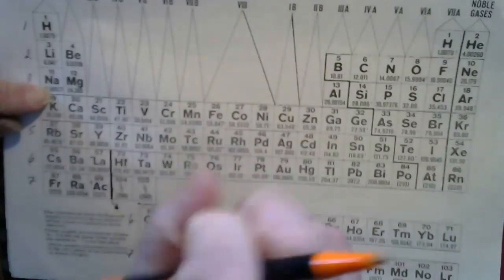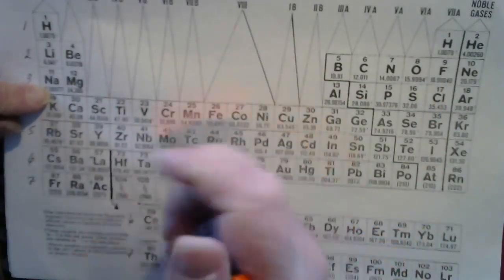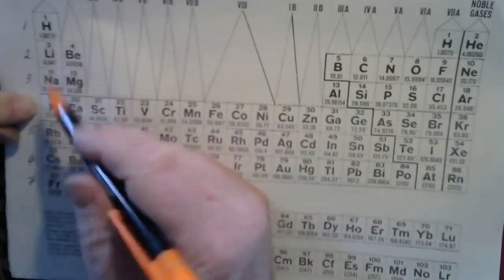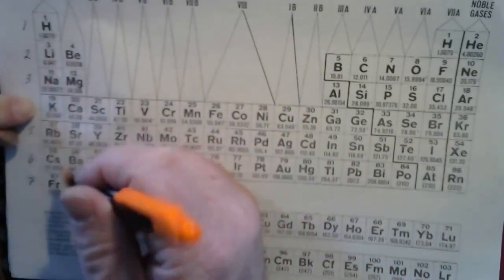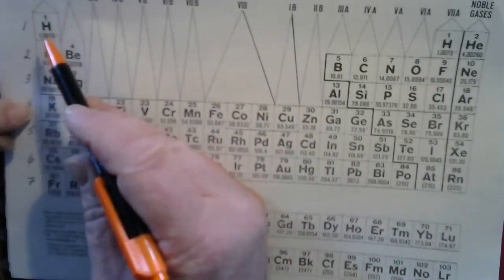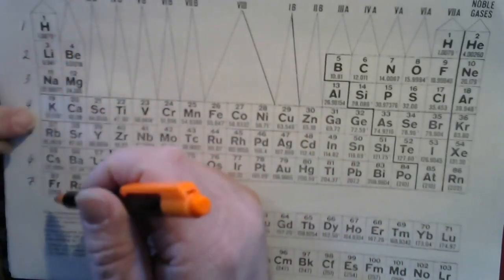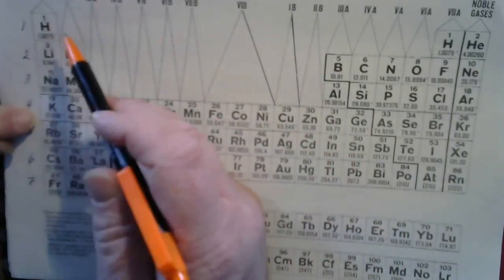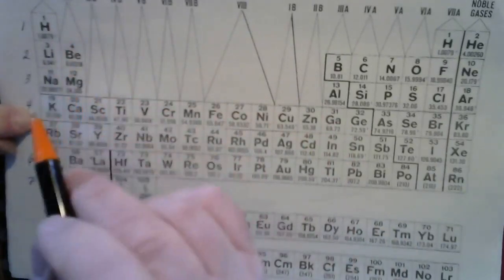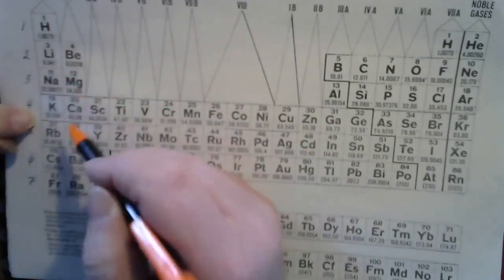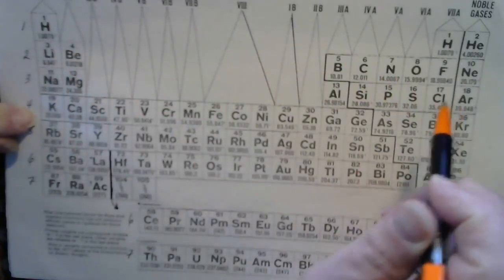So if you have a +1 and a -1, they will combine with each other in a 1-to-1 ratio. Since all of these other elements in group 1A also have one valence electron, they will also form ions by losing that electron, with a +1 charge, and therefore they will also form compounds in a 1-to-1 ratio with something like chlorine.